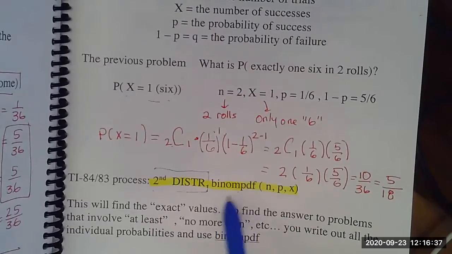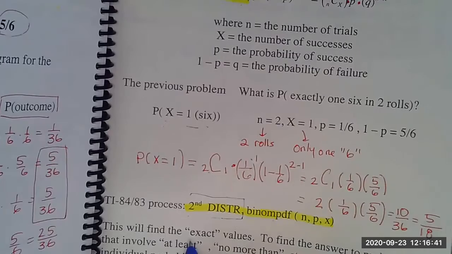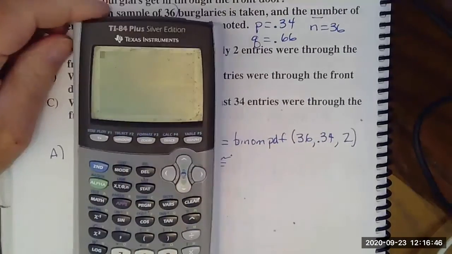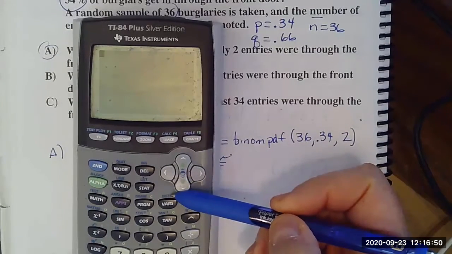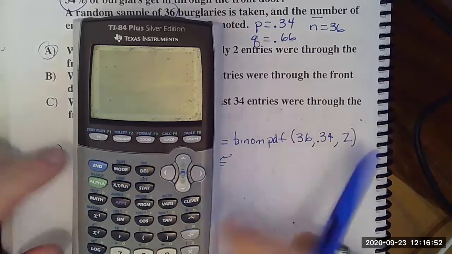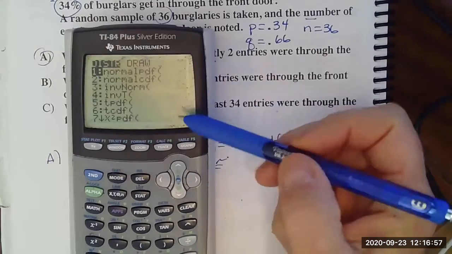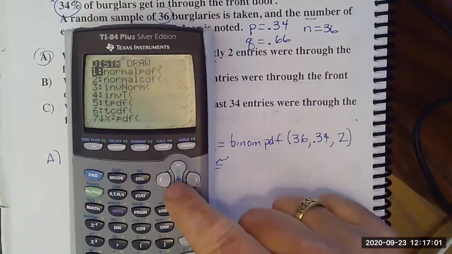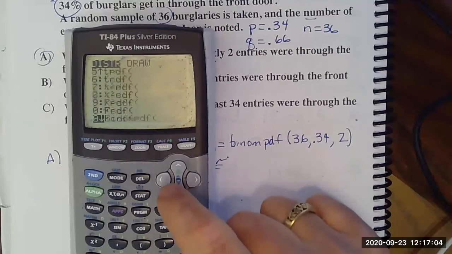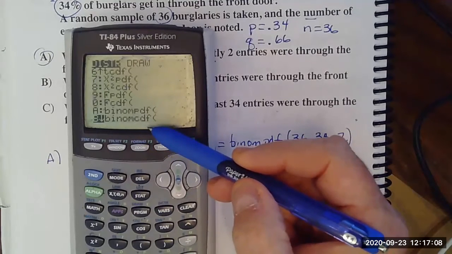I even highlighted it. So second distribution. Second, you just have to know on the calculator, but in my video I would have done the same thing. There's the distribution, it's blue. So you go second bars, and then you're scrolling through. Today we're going to do normal, but we're going to scroll through until we get to binom. Okay, now you have 2 choices. Never ever do CDF.